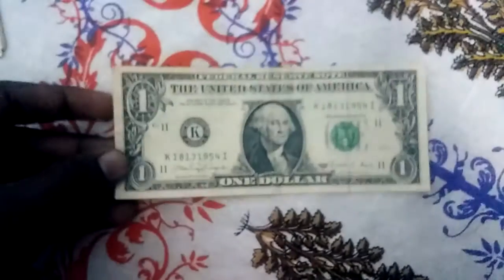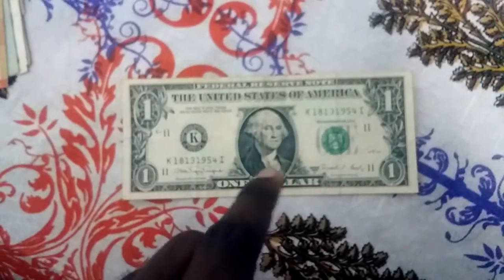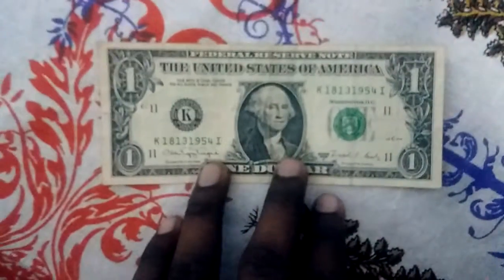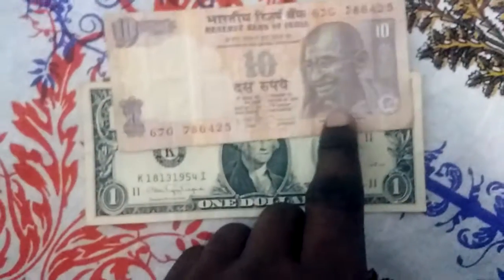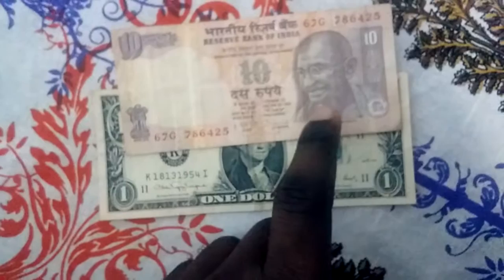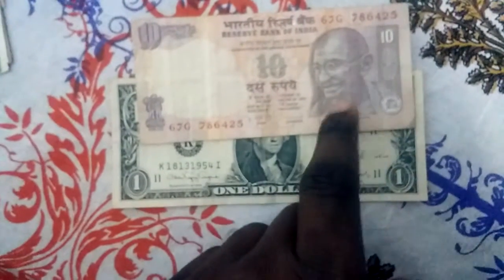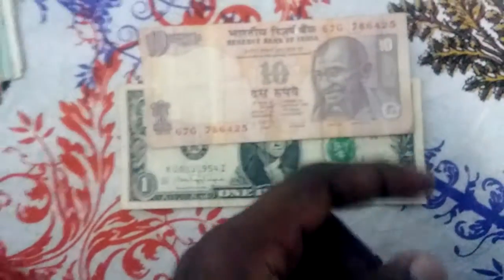So the next one is about the portrait. As you can see, this is the banknote of the United States of America. You can see the portrait of the first president of the United States of America, George Washington. You can see it is in the center. In certain banknotes it is on the extreme right. This is a portrait of Mahatma Gandhi. It's a banknote of my own country, India.